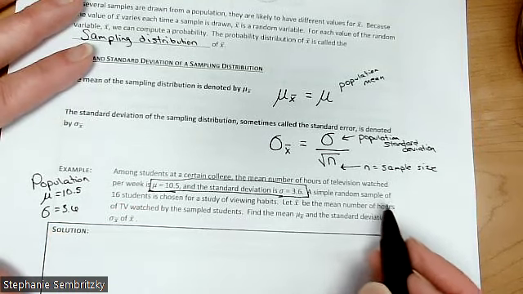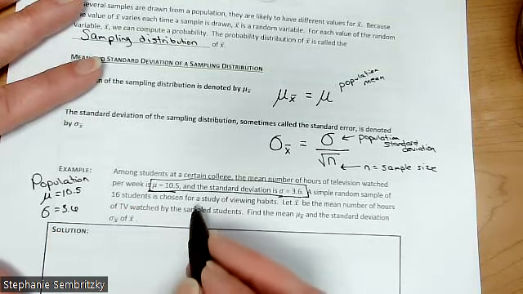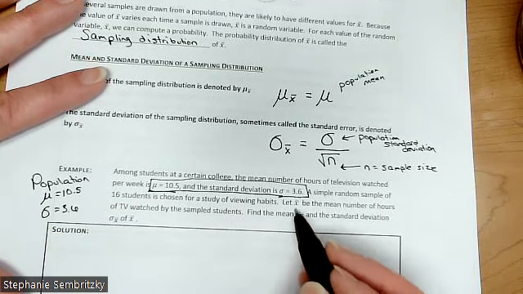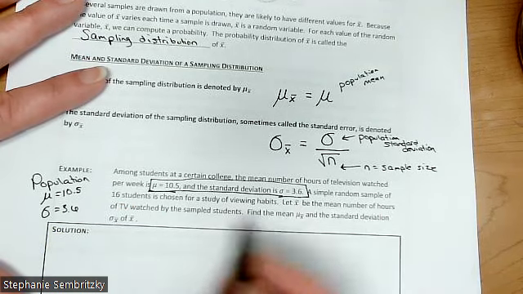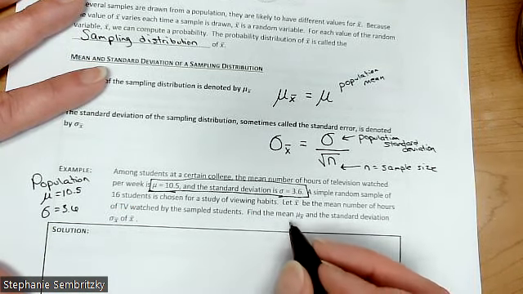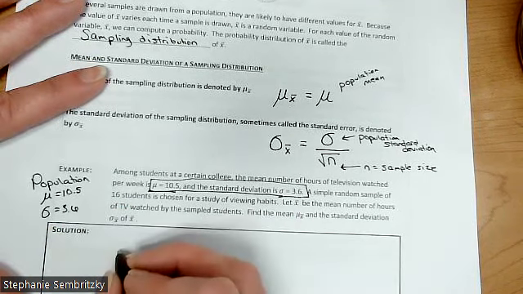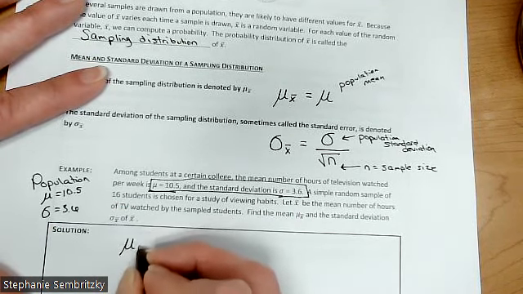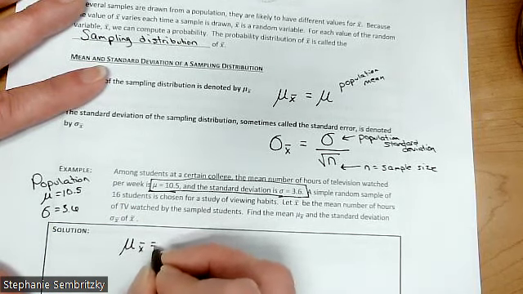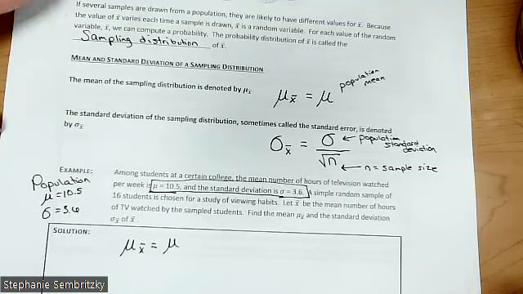Let's say we have a simple random sample of 16 students that are chosen for a study of viewing habits. And x bar is the mean number of hours of TV watched by the sampled students. Find the mean of the means. Well, I love it that the mean of the means is equal to the population mean.